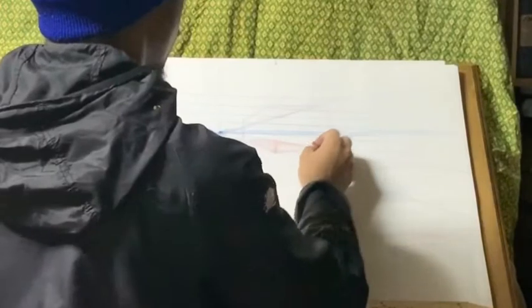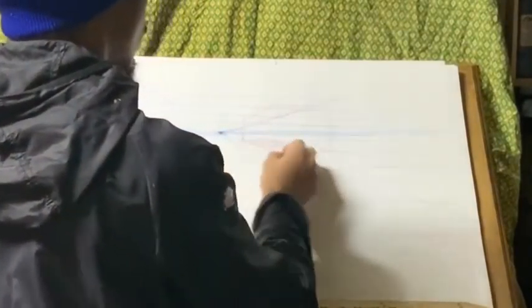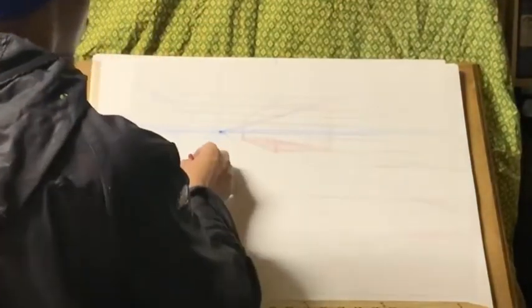Doesn't even need to be that big. It can be a little smaller, right? I think it could be a little smaller. Now, let's do this one over here too.